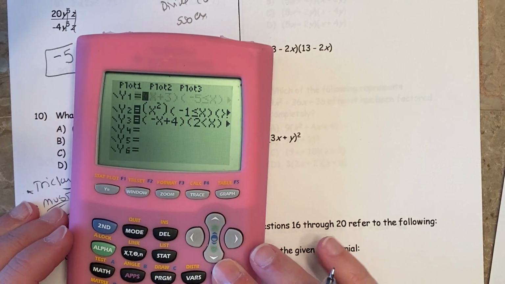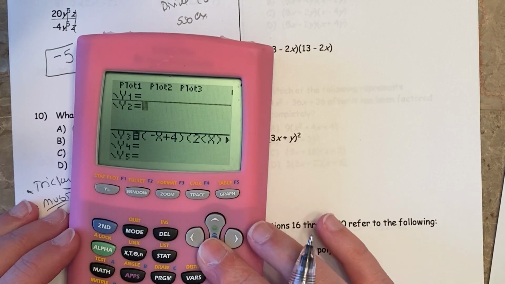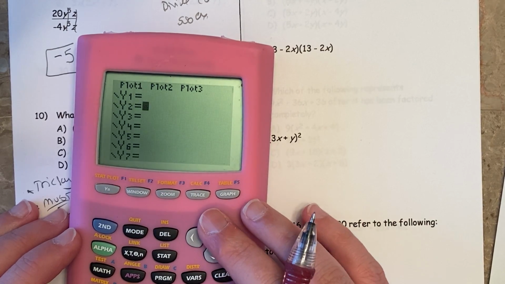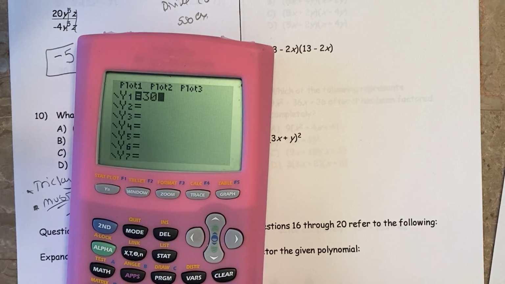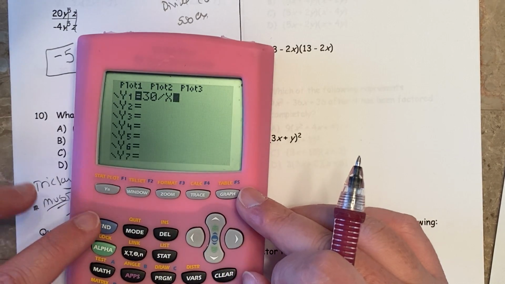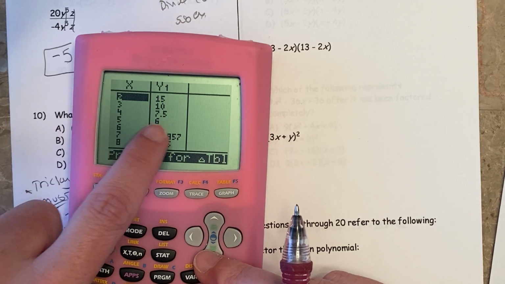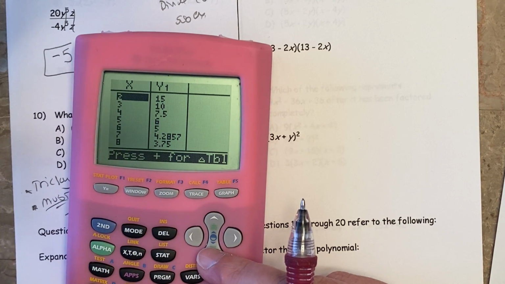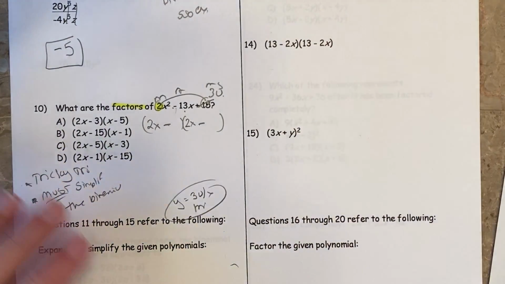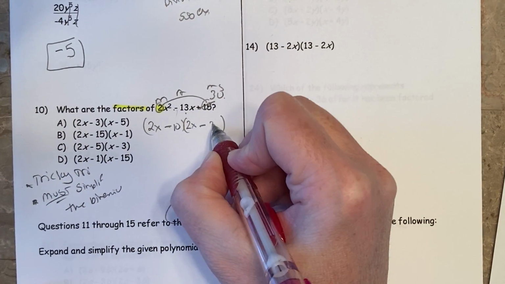So y equals, clear all this out, and 30 divided by x. We're going to go to the table, and any numbers next to each other, any whole numbers, don't ignore the decimals. Those are going to be your factors. So what's going to get us should be 3 and 10. So -10, -3.